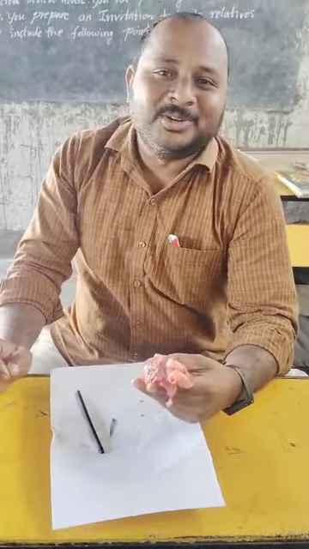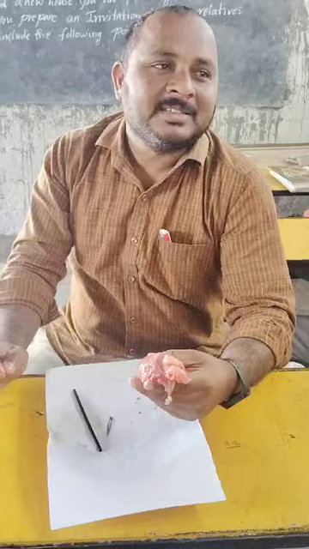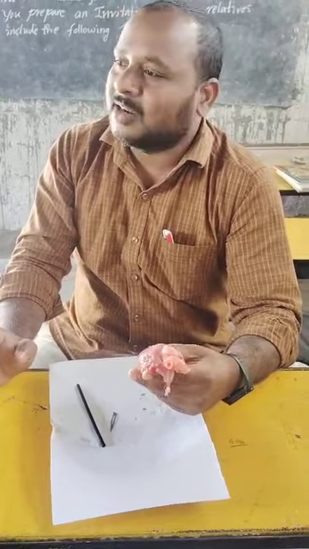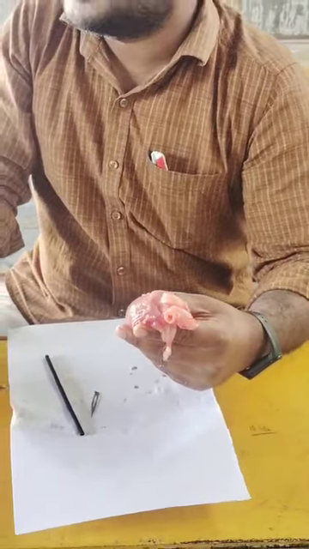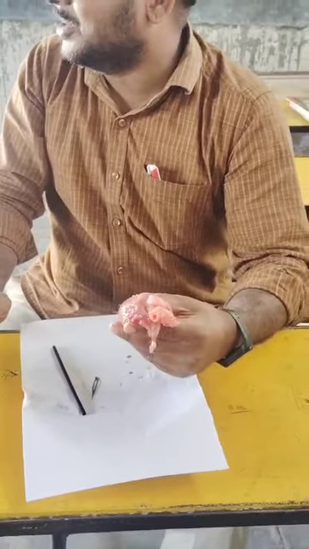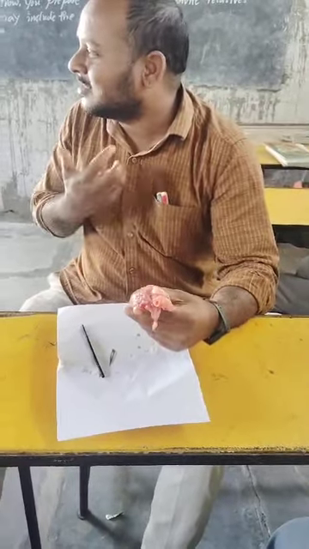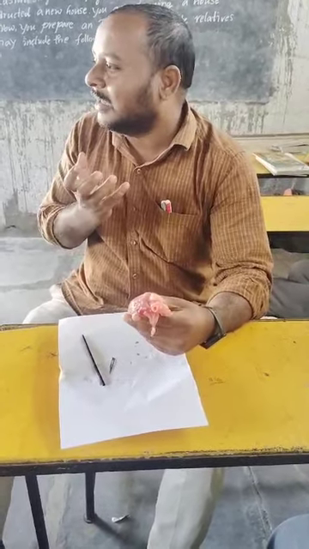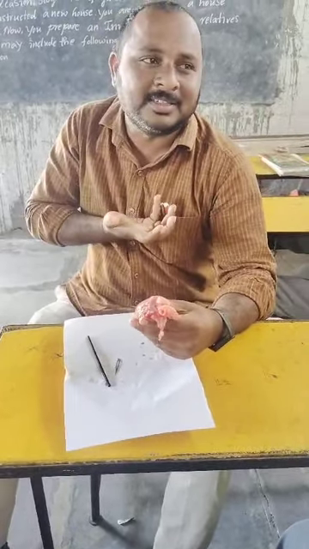Today we are going to dissect our mammalian heart. The heart is the circulatory organ. In our blood circulatory system, the vital organ is our heart. Where is it located? Inside our chest cavity, in between the two lungs, in the place called the mediastinum. In the mediastinum, it is slightly tilted towards the left side, where the left lung is.